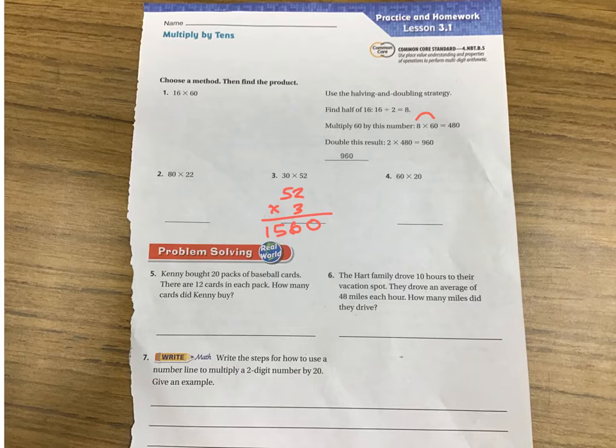Let's go ahead and look at number 6. All right, here we go. It says the Hart family drove 10 hours to their vacation spot. They drove an average of 48 miles each hour. How many miles did they drive? So we're going to do 48 times 10. Now anything times 10 has a what at the end? 0. So I'll do 48 times 1. And 48 times 1 is what? 48. You got it. So how many miles did they drive? They drove 480 miles. Very good.